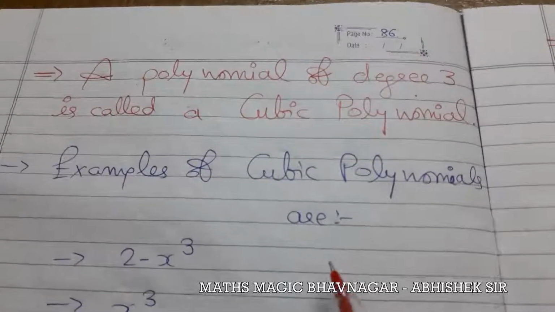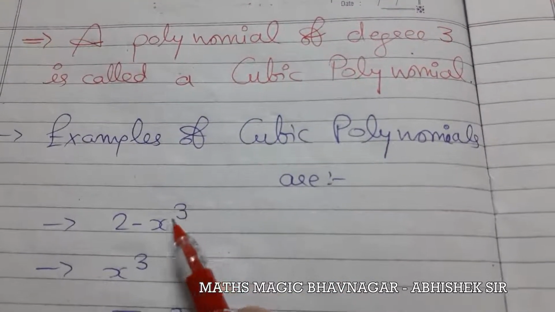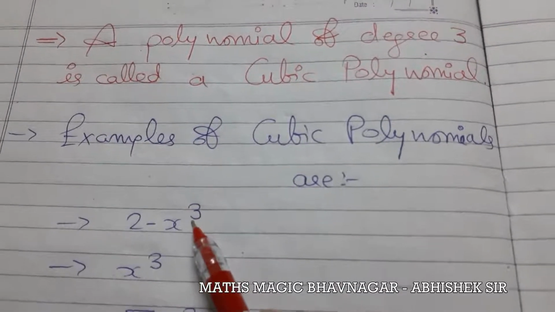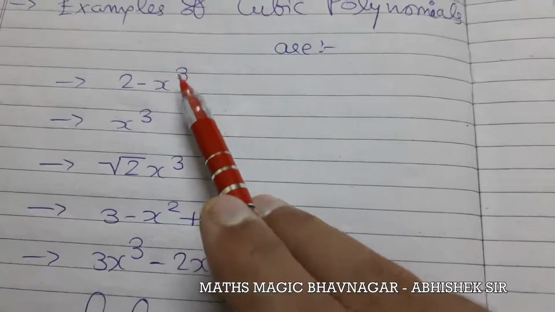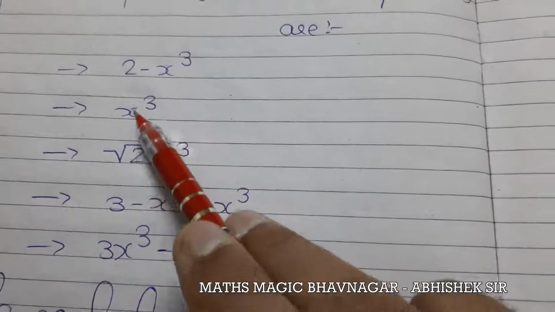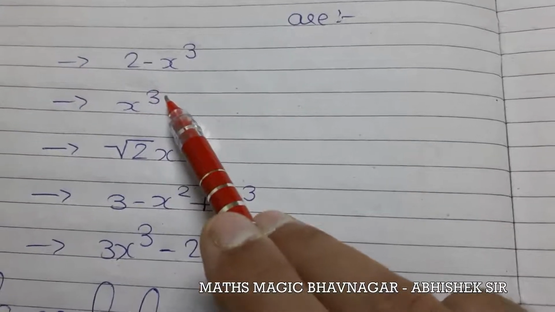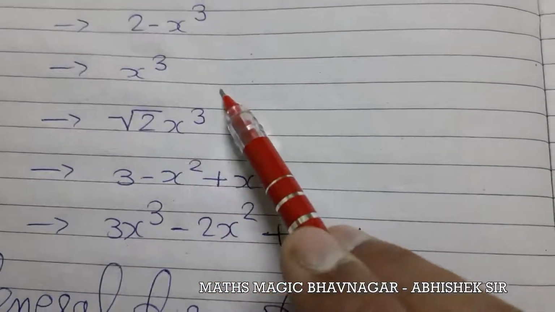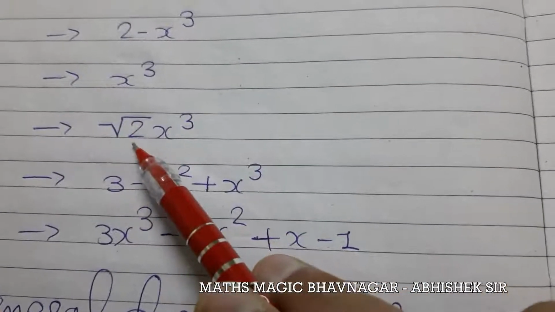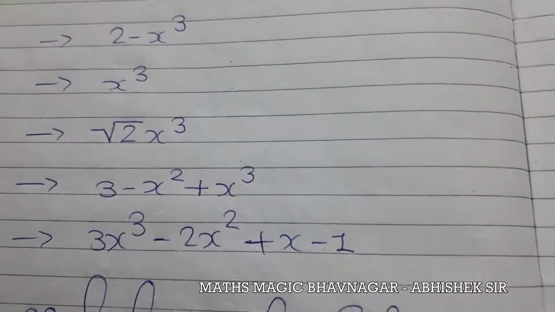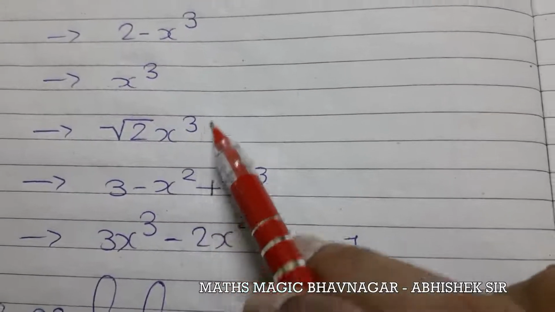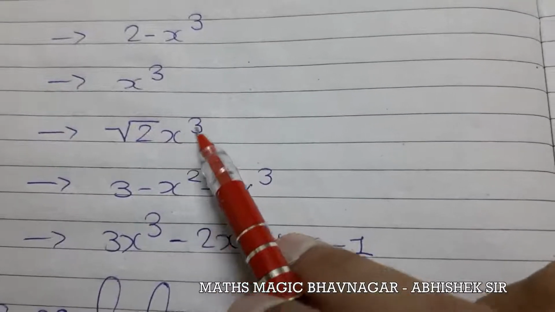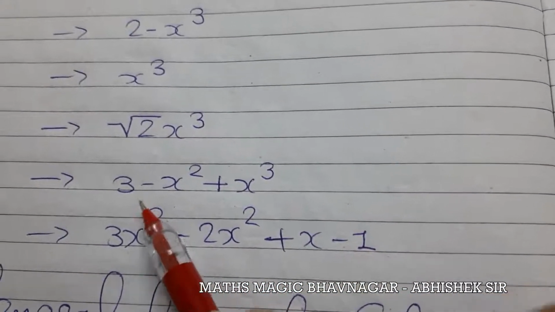Then we are discussing that a polynomial of degree 3 is called a cubic polynomial. Whenever 3 is present as the exponent in a given expression, it is called a cubic polynomial. Examples of cubic polynomials are 2 minus x cube. Here x is the variable and 3 is the exponent, so this is a cubic polynomial. Then x cube, x is the variable and 3 is the exponent, so this is a cubic polynomial. Then root 2 x cube. Root 2 is a real number, or irrational number you can say, and x is the variable and 3 is the exponent, so this is a cubic polynomial.